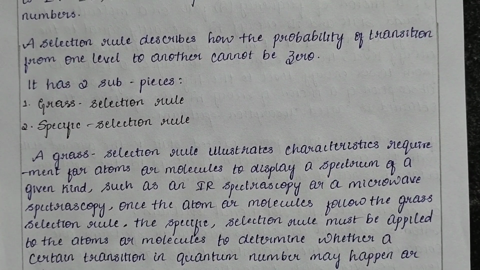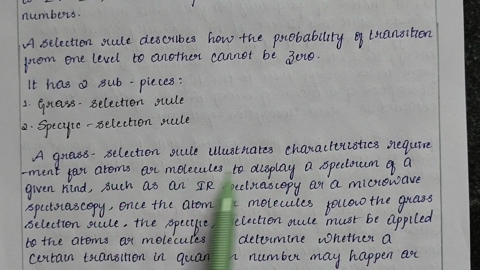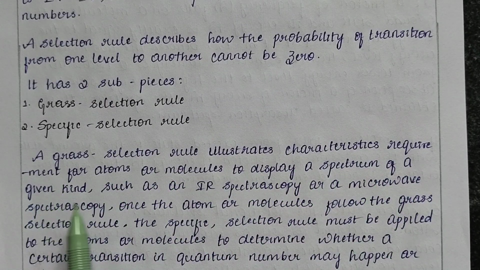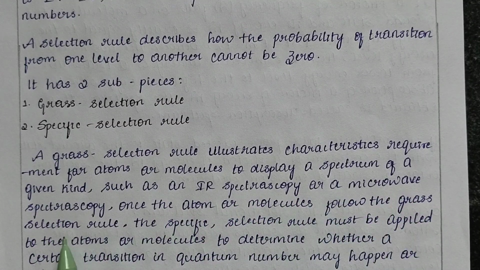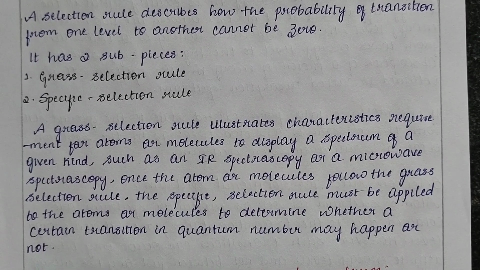If we see the definitions, a gross selection rule illustrates the characteristic requirement for an atom or molecule to display a spectrum of a given kind, such as IR spectroscopy or microwave spectroscopy. Once the atom or molecule follows the gross selection rule, the specific selection rule must be applied to the atom or molecule to determine whether certain transitions in quantum number may happen or not. So gross, as the name itself suggests, is nothing but the overall or total movement of electrons from their lower energy level to higher energy level.